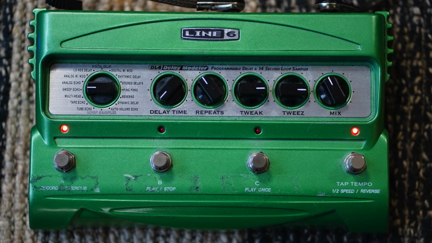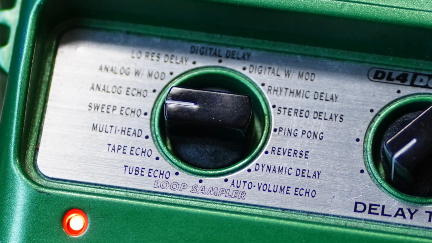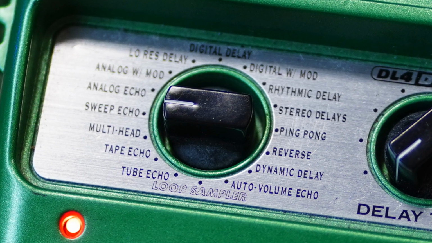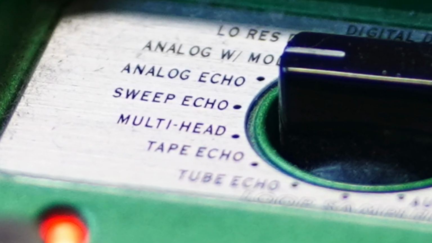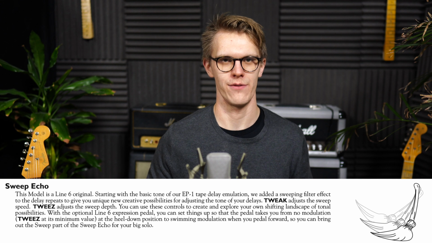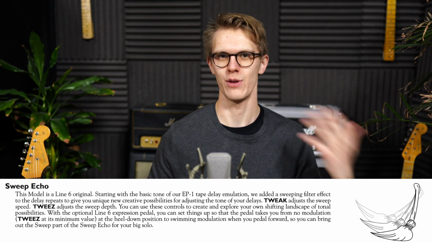And now the idea is that you can recreate this effect with this delay pedal, the Line 6 DL4, that John used a lot for delays in general, but never, as far as I know, for the Dani California filter effect. This delay pedal has many different modes which recreate famous vintage gear. But one of these modes, the sweep echo mode, is actually a Line 6 original. When I read in the manual about this effect, I didn't really understand exactly how it works. It mostly just says that this gives a sweeping effect.